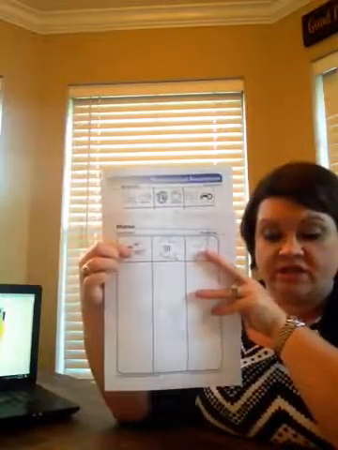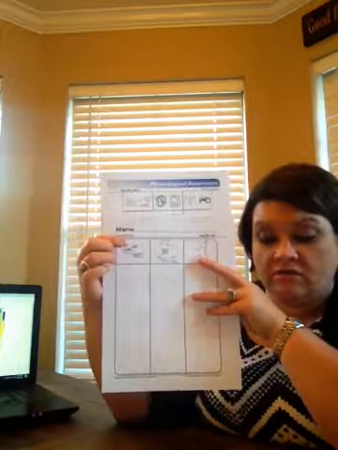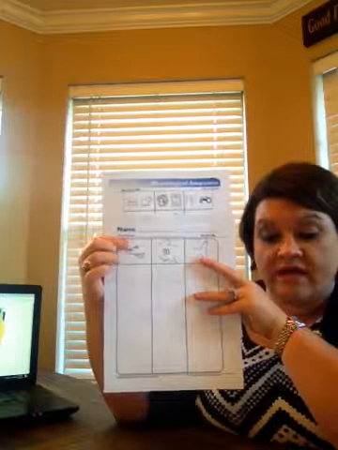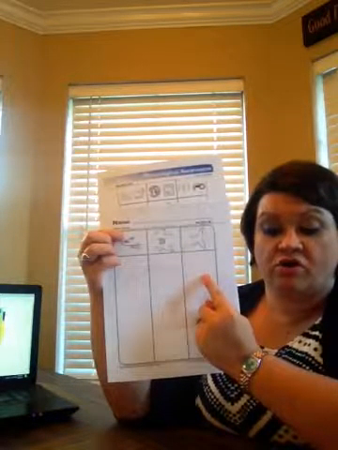Okay, so look at this picture. The head of the shark is the initial sound. The body of the shark is the medial sound, and the tail of the shark is the final sound. So then the dog and duck picture would go under the initial sound.